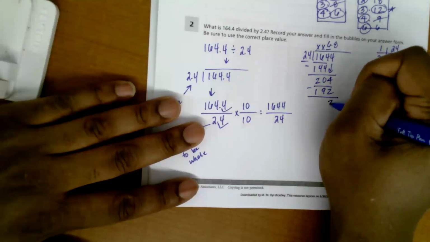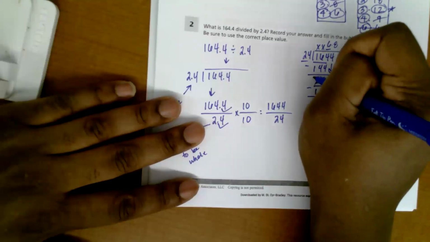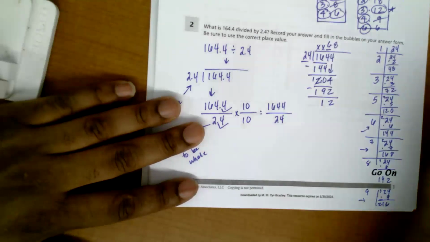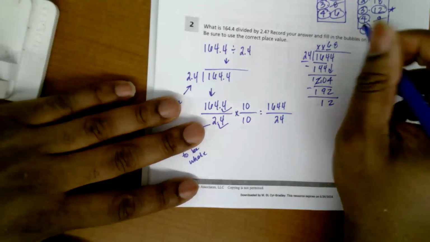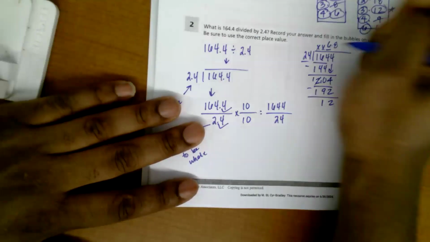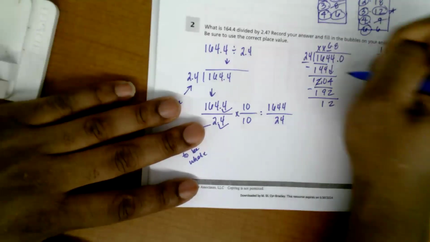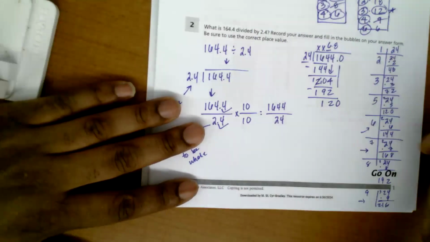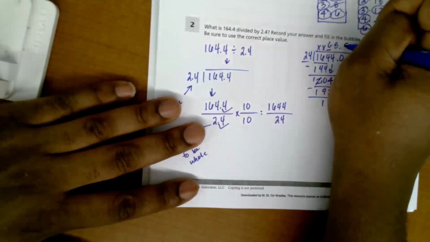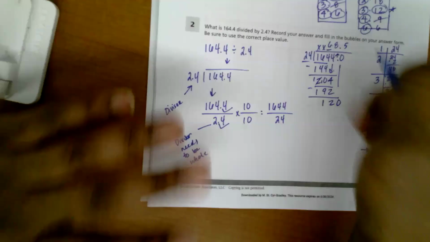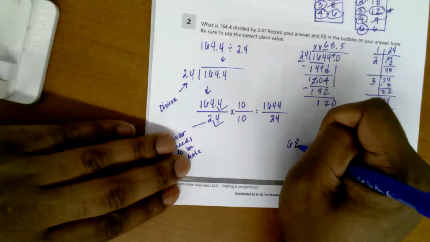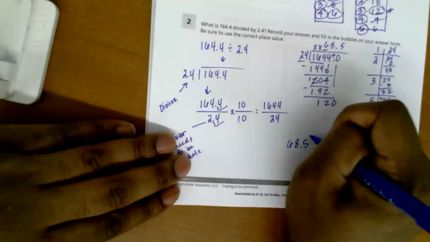4 minus 2 is 2. 0 minus 9, you can't. So you got to get 10. There's your remainder. However, we don't have a remainder, so you put a decimal point and a 0, and you bring that down, and 4 goes into 12 5 times. Make sure you raise that decimal point up. So the answer is 68 and 5/10.